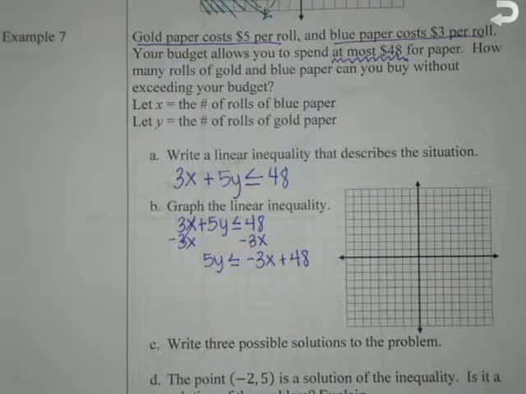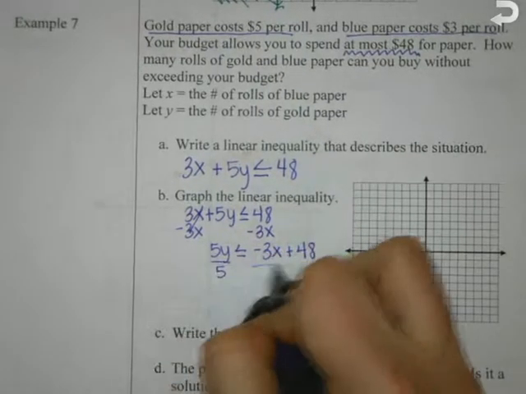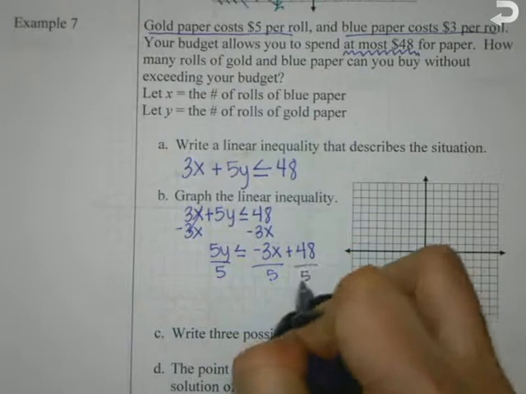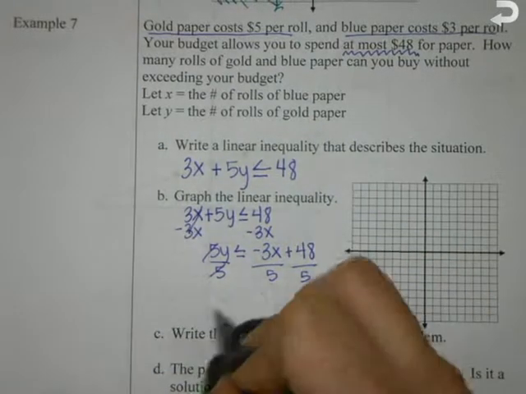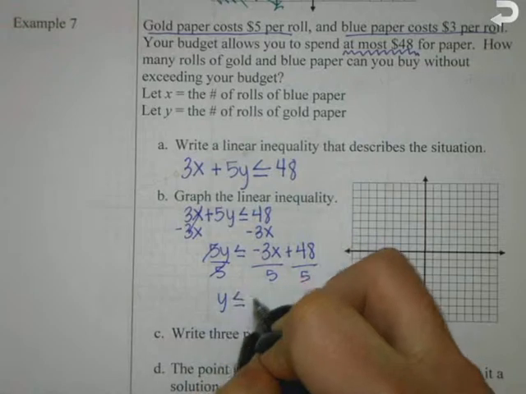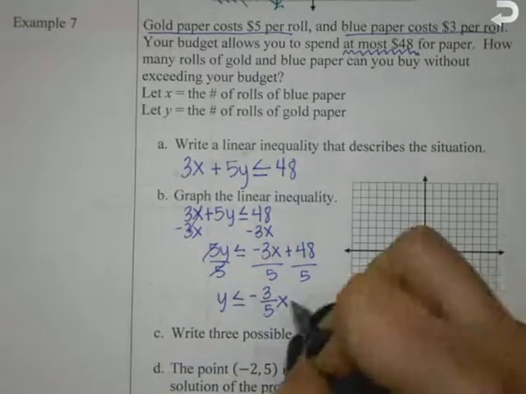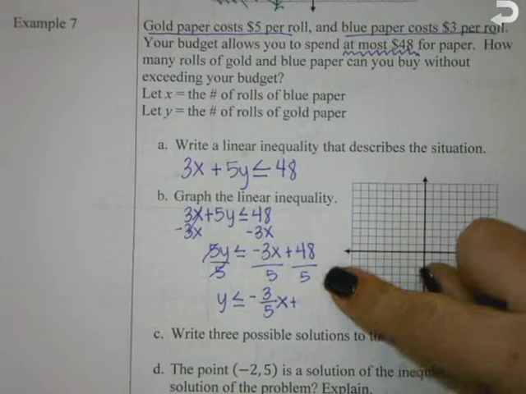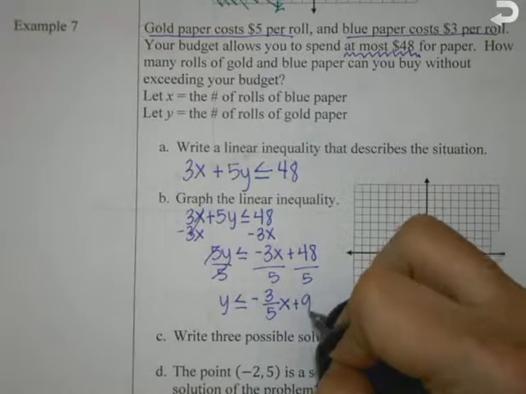To get y by itself, what are we going to do? Yeah, divide everything by 5. Do we have to flip the inequality? No, because we're not dividing by a negative. So this is y less than or equal to negative 3 over 5x plus 48 over 5. That doesn't reduce, so I change it to a decimal and punch it into the calculator, and it gets you 9.6, okay?